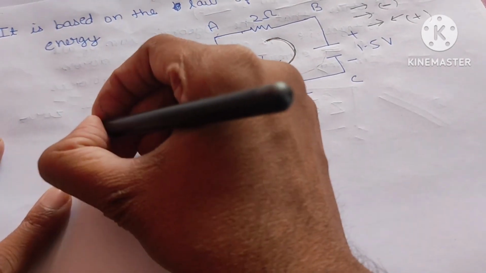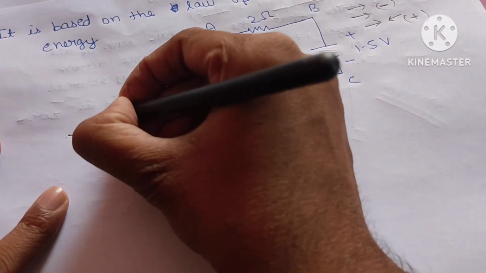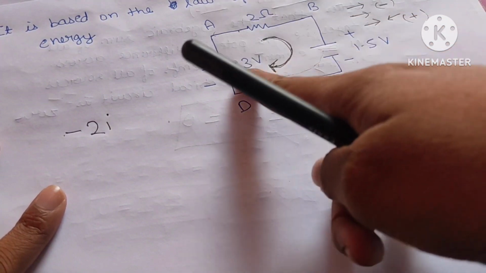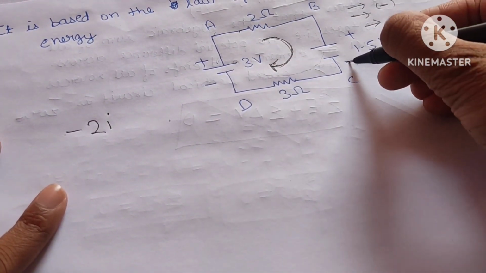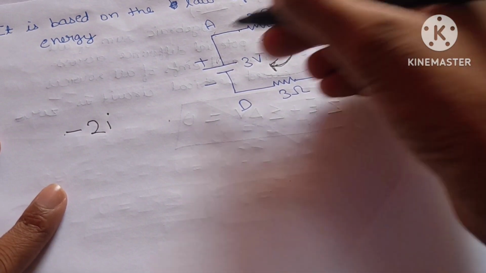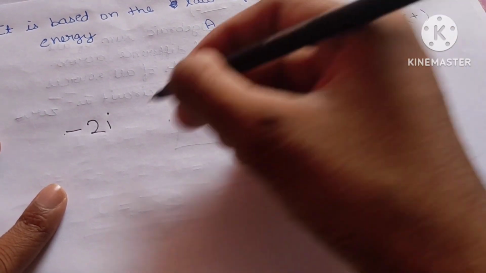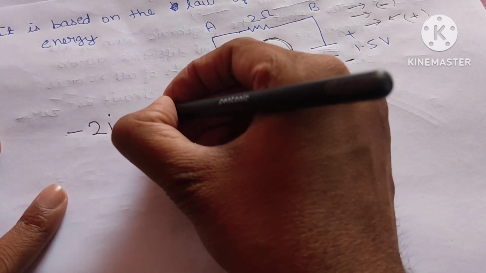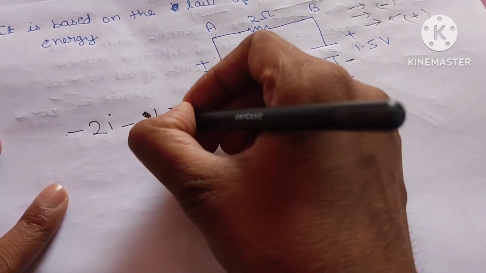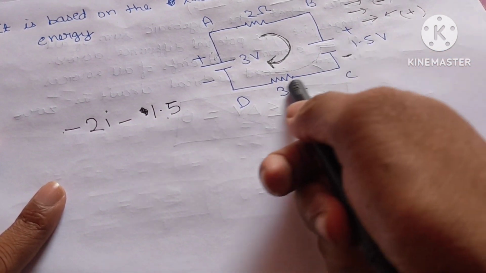So it will be 2i, and it is going to where? It is going to again a minus point. Here the current is leaving from here, so it will be again minus 1.5, and this is going to this.